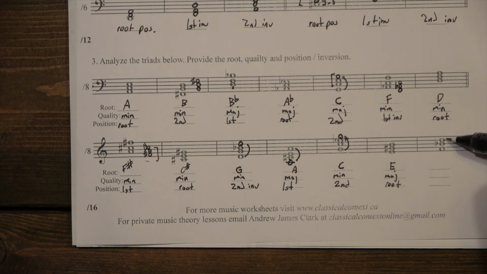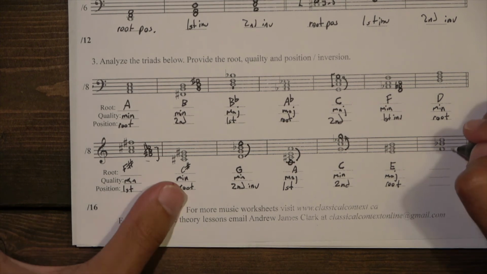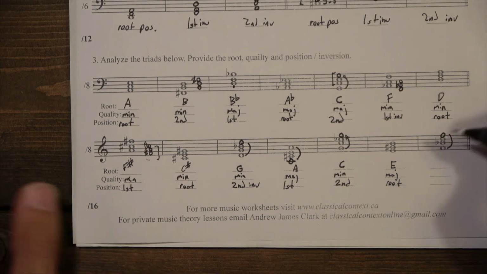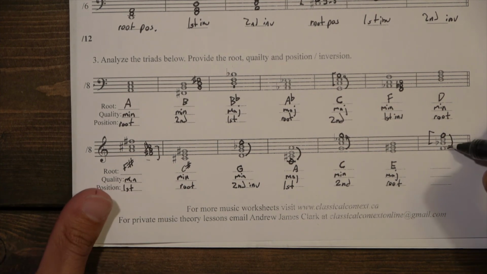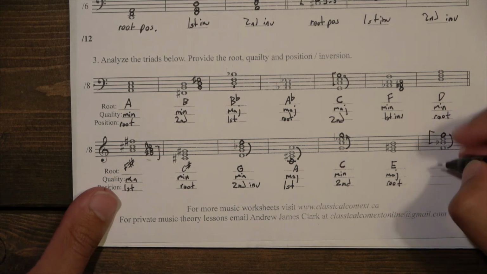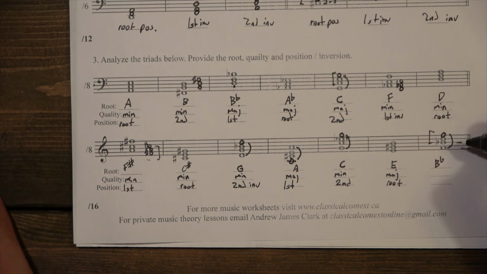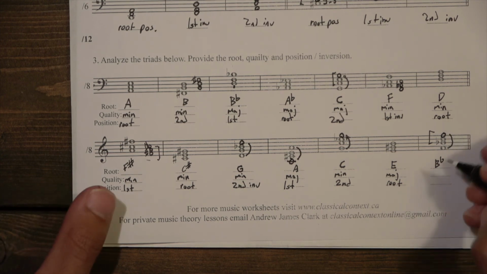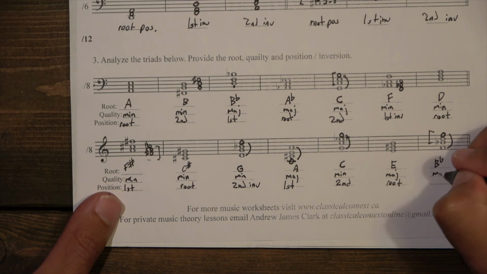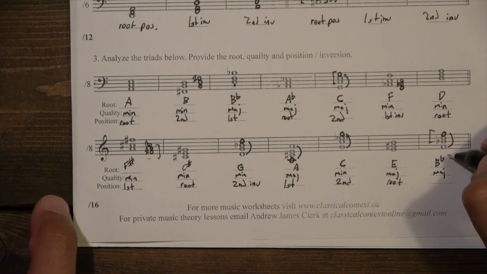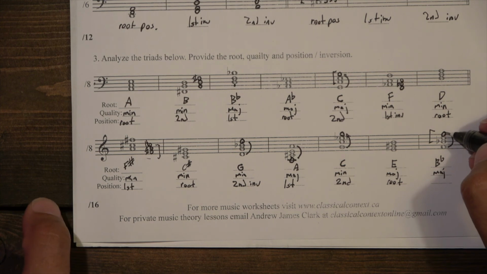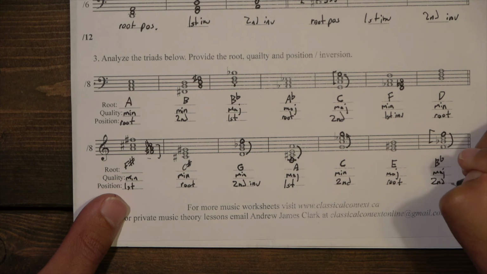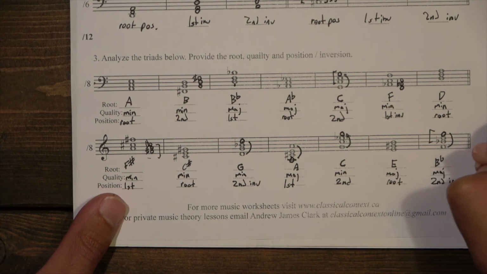We have a B flat, a D, and an F. Let's rearrange it into root position. I'll pull that F up an octave. Now if we're looking at it just from here, B flat, D, F. B flat is on the bottom, that would be the root. Is it major or minor? B flat to D is a major third, and B flat to F is a perfect fifth. So that's the formula for a major triad. And since F was on the bottom, F is the fifth of the chord, and when you have a chord with the fifth on the bottom, you're looking at a chord in second inversion.